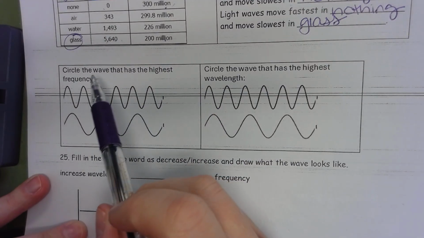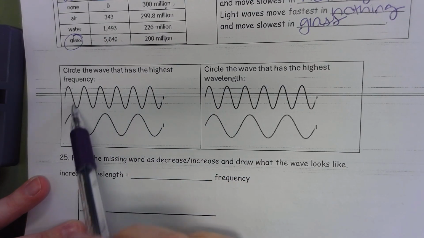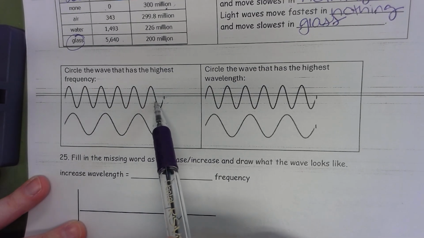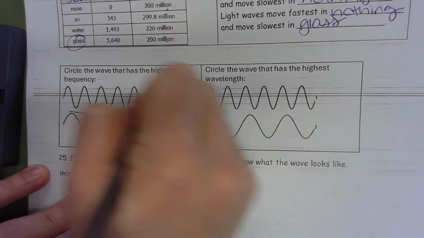For the next section, you're going to circle the wave that has the highest frequency. Remember, frequency is just the number of up-downs per second. And we want the highest frequency. It's going to have the most up-downs per second, so it has to be this one.